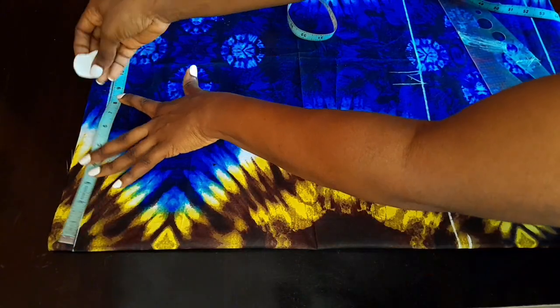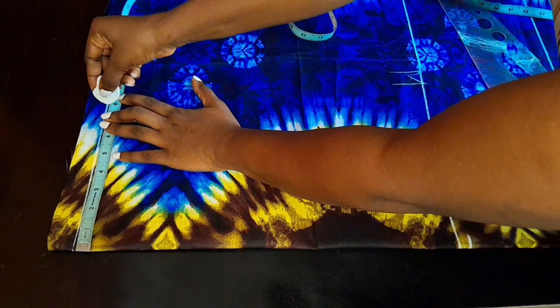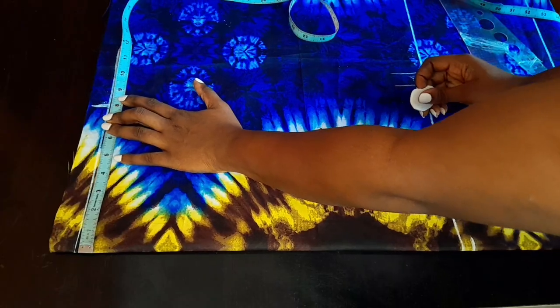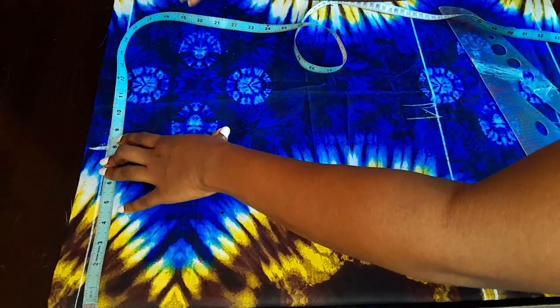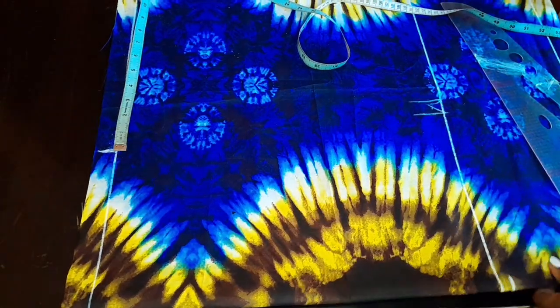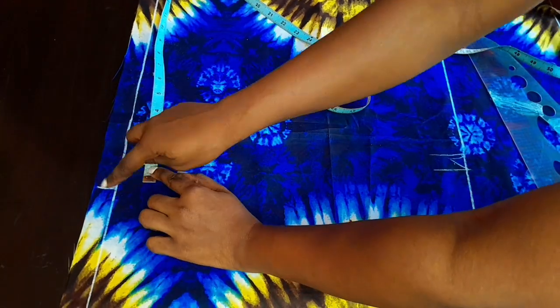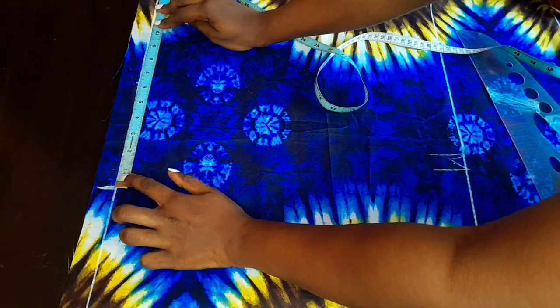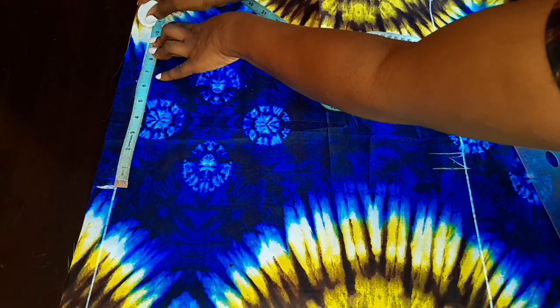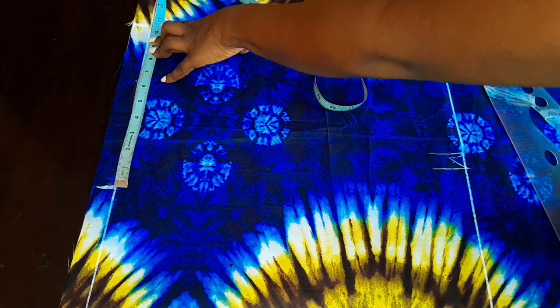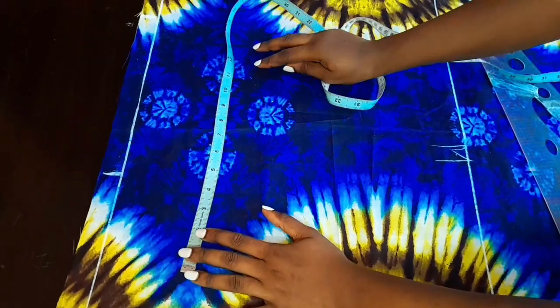So the first thing I will do is to mark my client's shoulder measurement. My client's shoulder measurement is 8, half of is 16, half of that is 8. So I just marked it right there. We will not be adding 0.5 sewing allowance. Instead, we'll just place it and mark my client's preferred sleeve length.